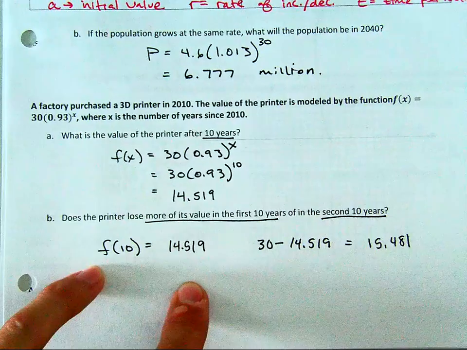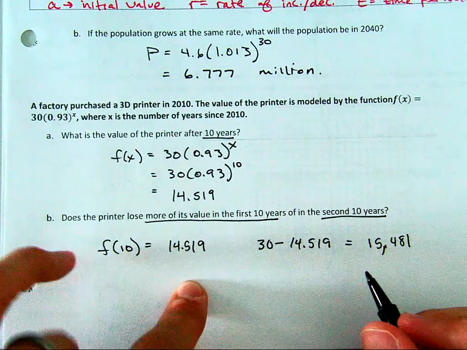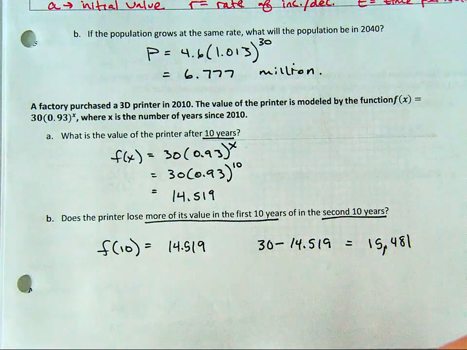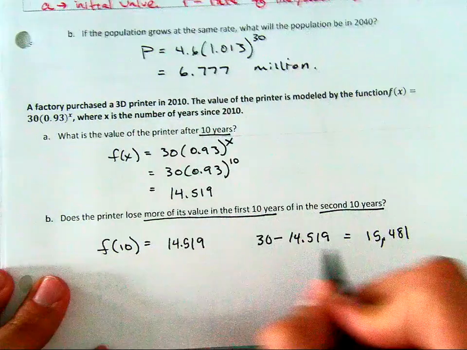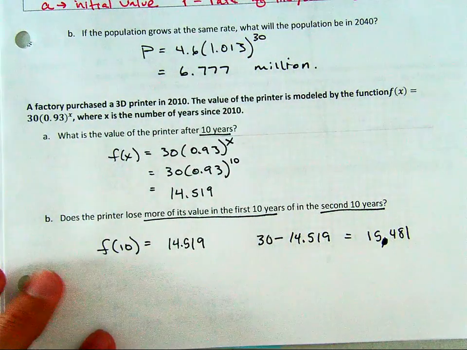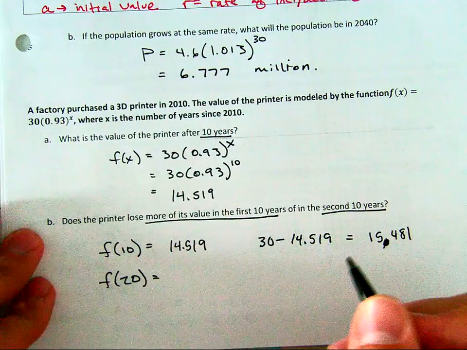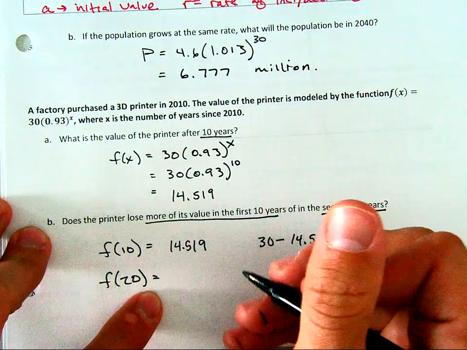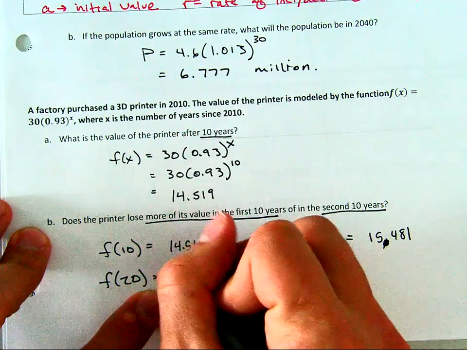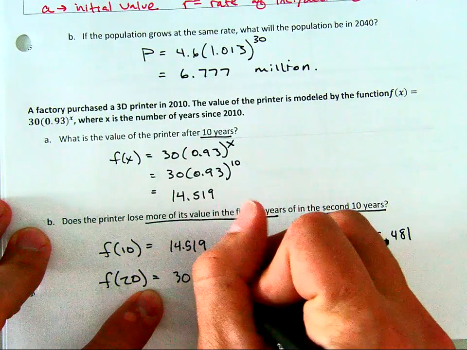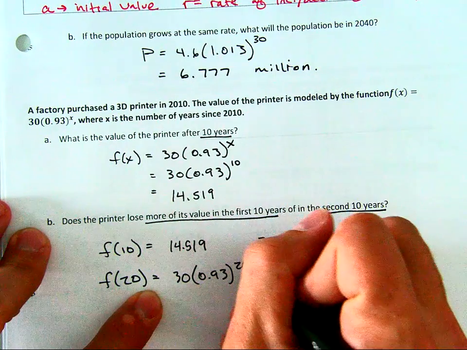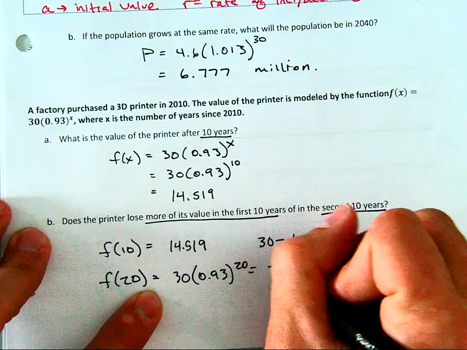15.481. If we find the value of the 3D printer after 20 years, which you take 30 times 0.93 to the 20th, that's going to give us 7.027. So the difference from the initial value of the printer to 10 years is 15.481. That's how much the value dropped.